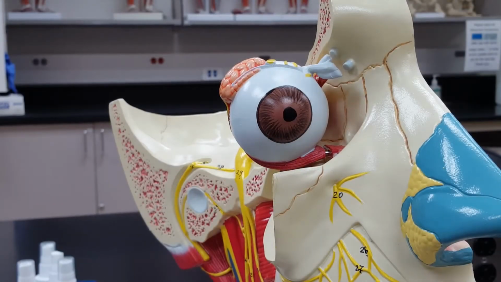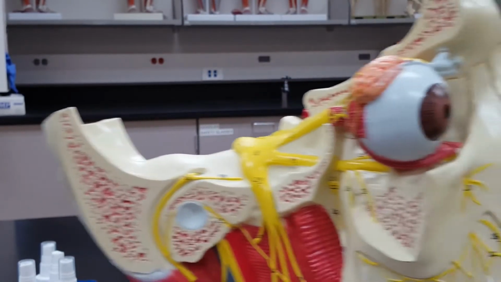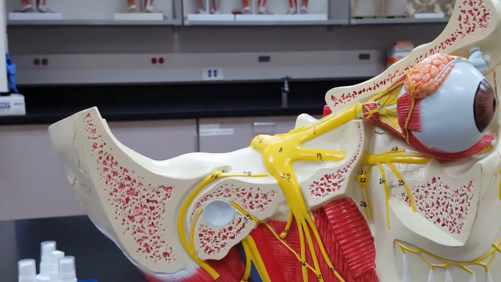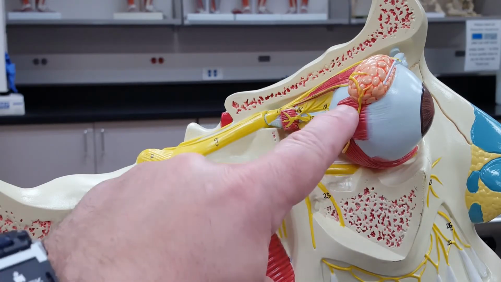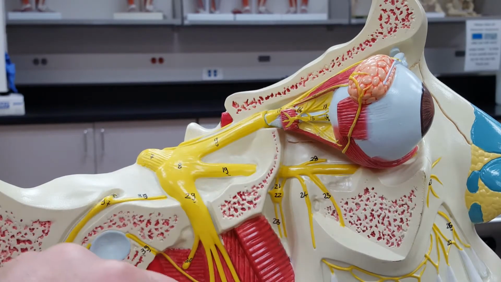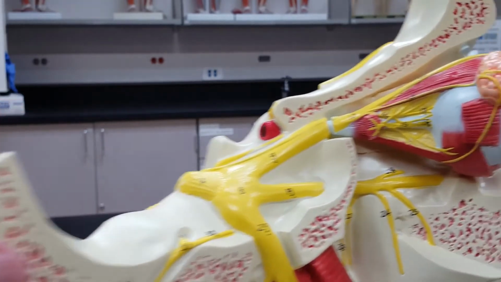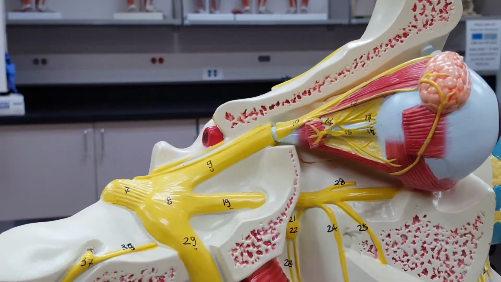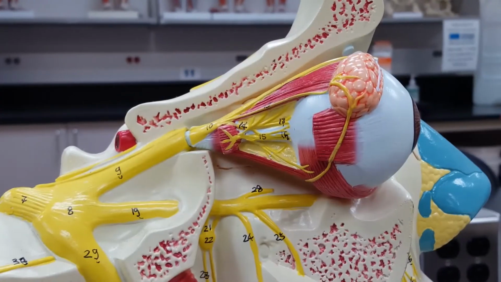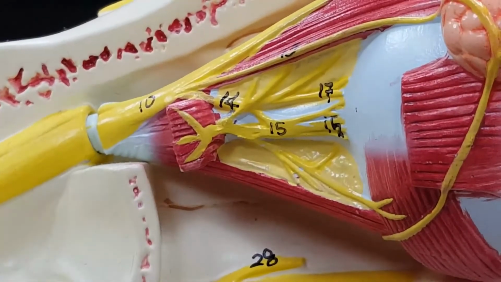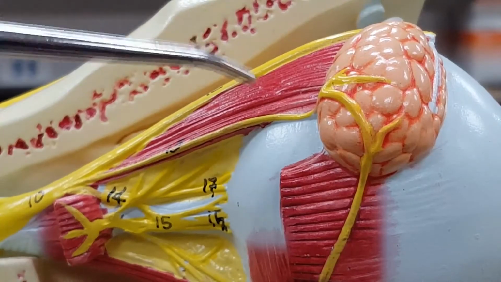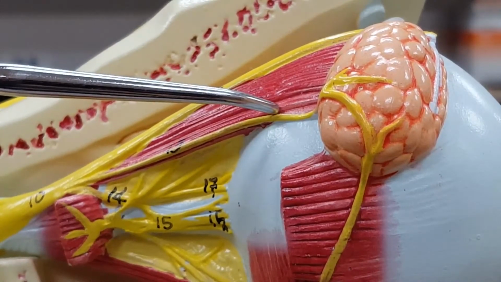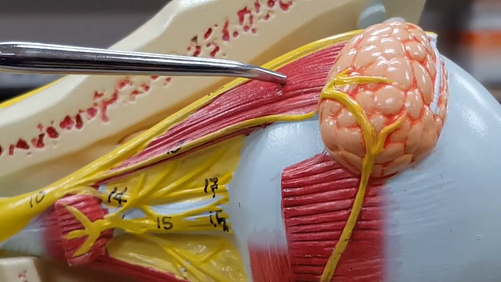Let's look at the eye muscles on this thing. Since I do have a lacrimal gland, I can see lateral rectus. I can see my 2 up at the top. Let me zoom in for you. Superior rectus, levator palpebrae superioris.